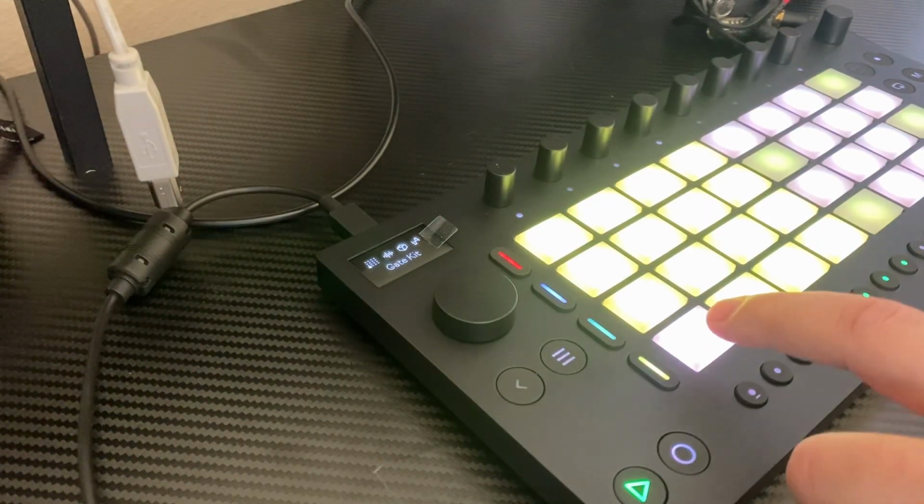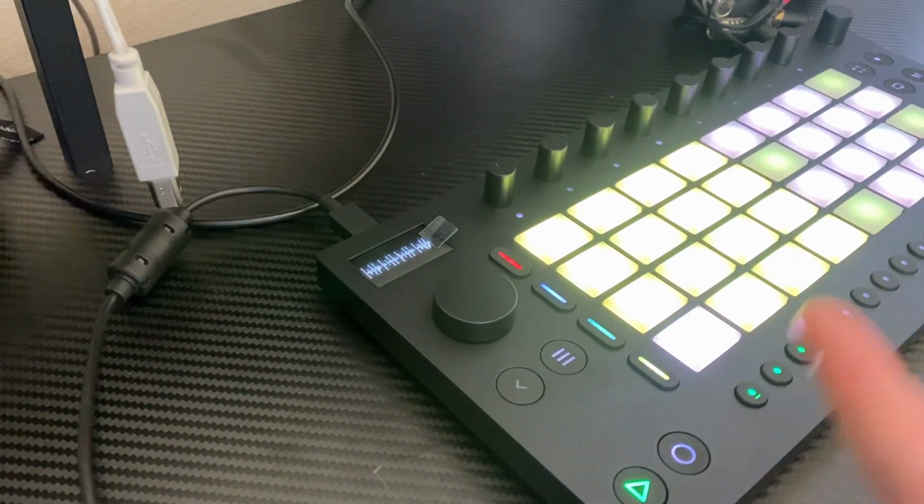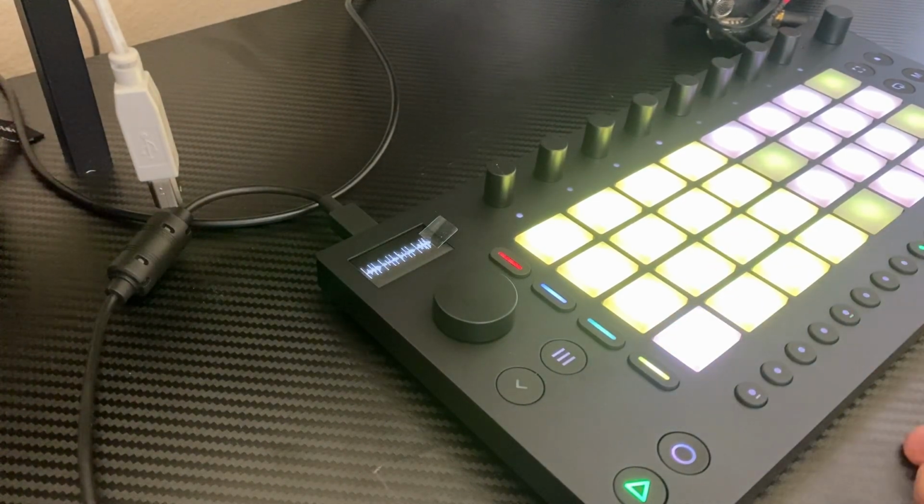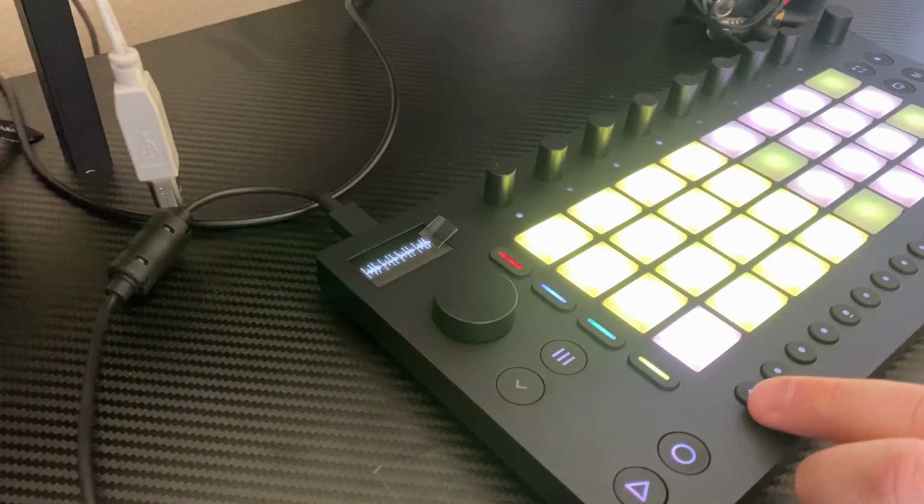We're going to come back down to our gate kit. Yep, we have the drums there, and the cool thing about the gate kit is it's only going to go as long as you're holding it. So what we could do is literally use this step sequencer. Check out how easy this is, and it just maps straight up.